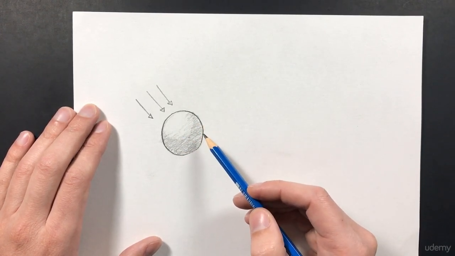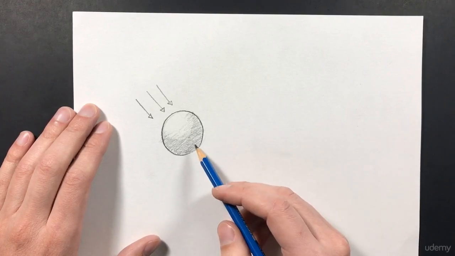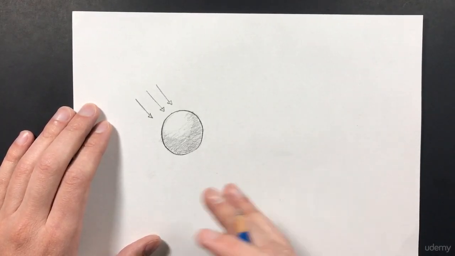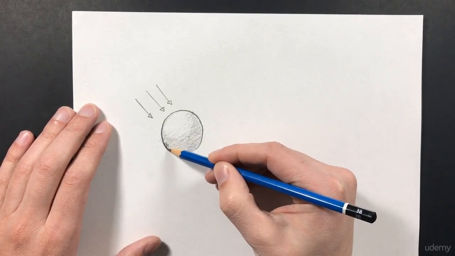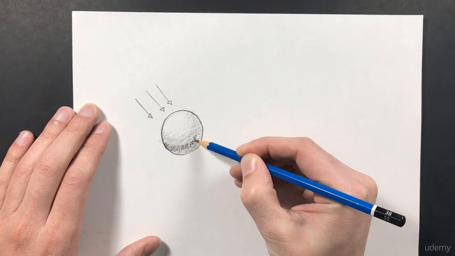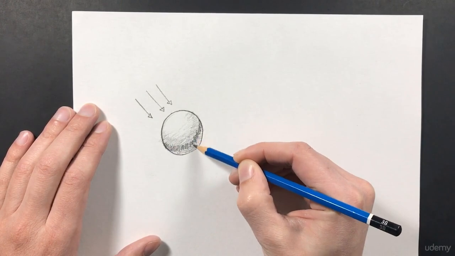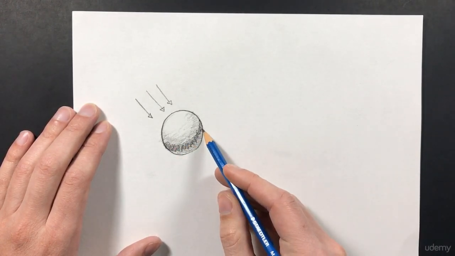Next, let's go ahead and add in our core shadow. And if you remember, just like on our cone, since this is a rounded object, all of our tones blend into each other very seamlessly. So our next core value is going to go right here, like so.